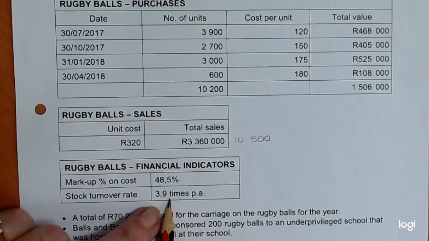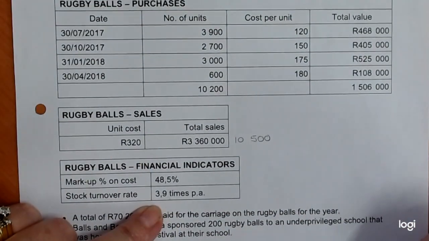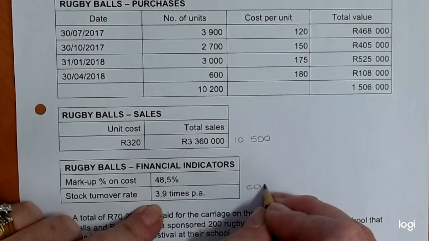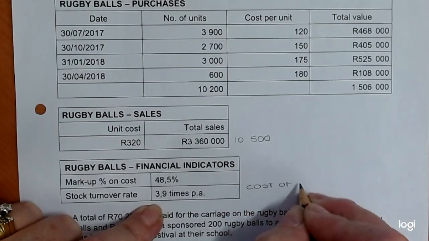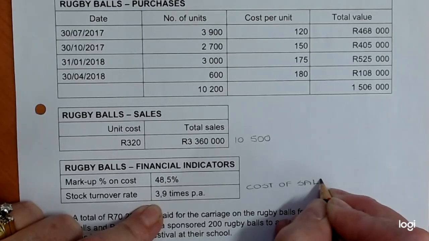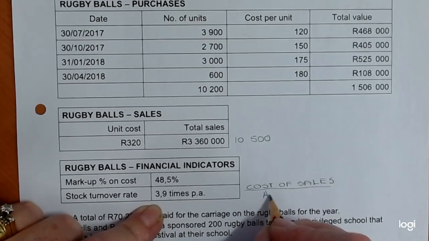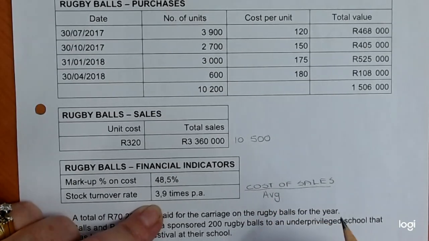When we see something like this, the financial indicators, you must remember that it's possible that you will have to find a missing amount here. So stock turnover rate, if you look at it on your formula sheet, then you will see it is cost of sales divided by average stock. So again, cost of sales, you're just putting in what you know. You don't know yet what they're going to ask you. Divided by the average stock.